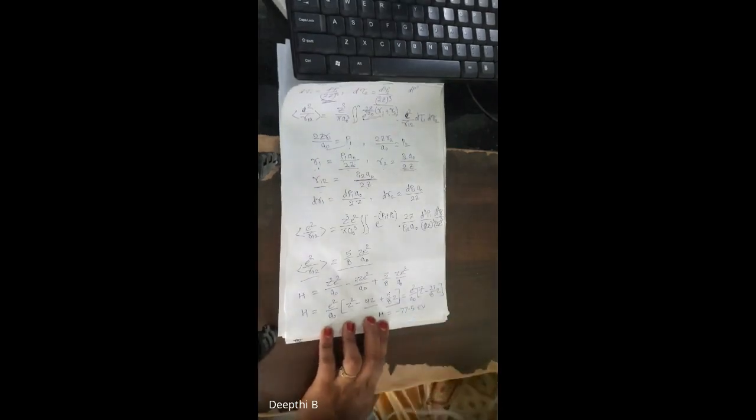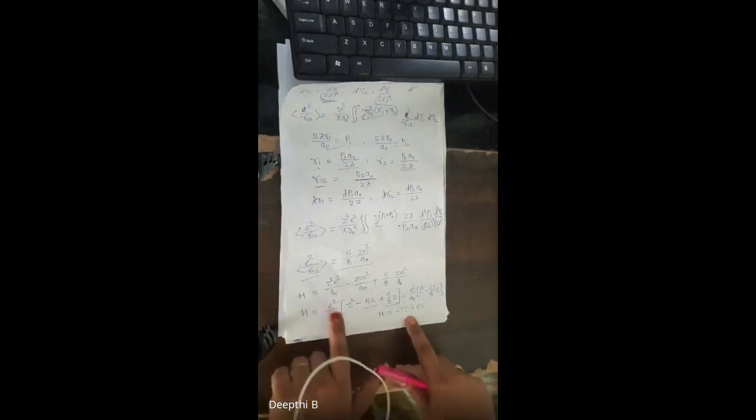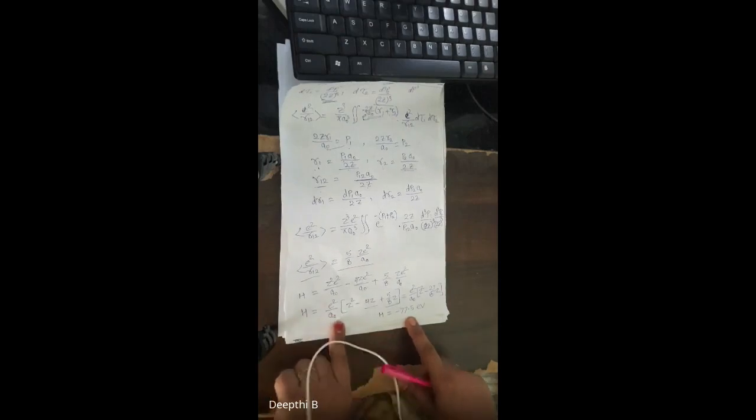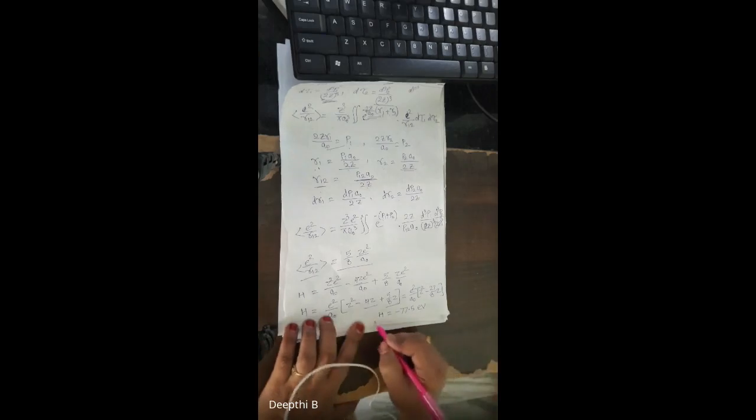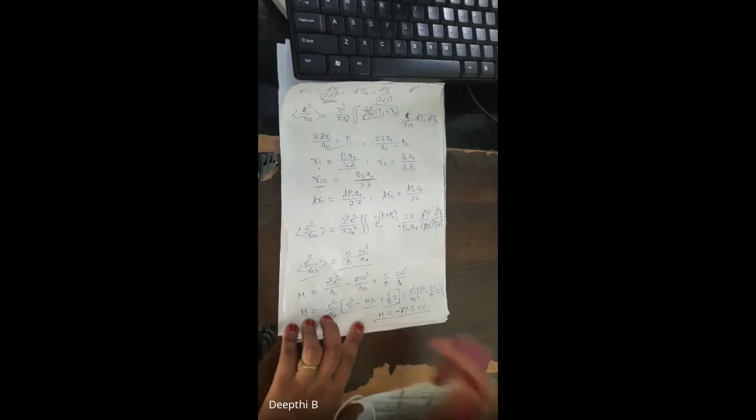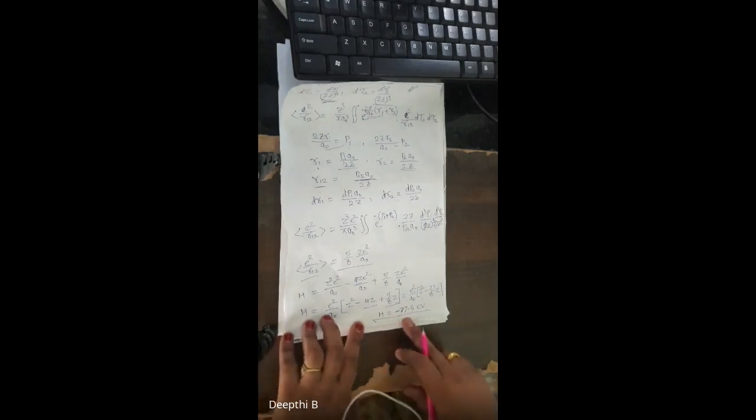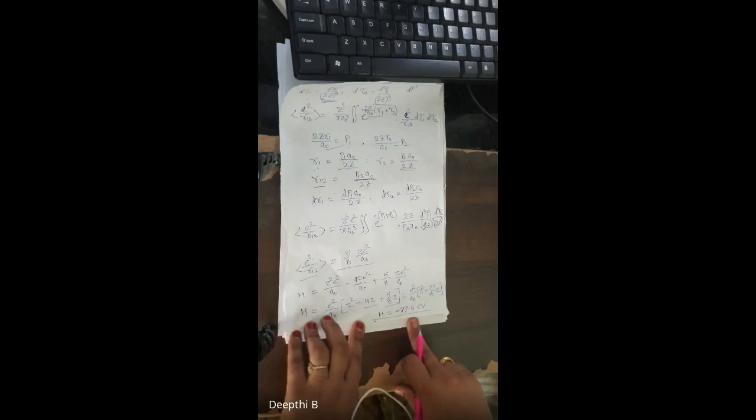When we put all these values, e square and a naught, all constants, the value is minus 77.5. So that Hamiltonian is for the ground state, and it is always less than the first excited state.